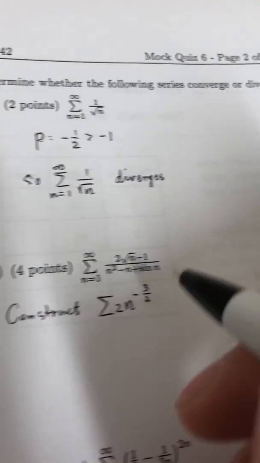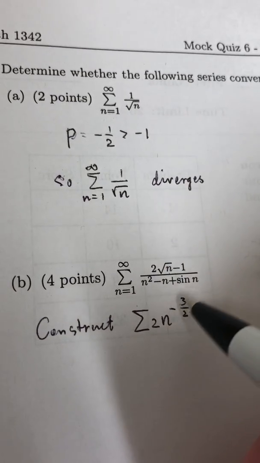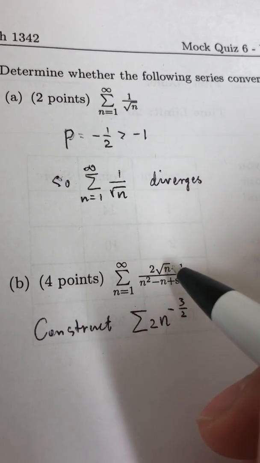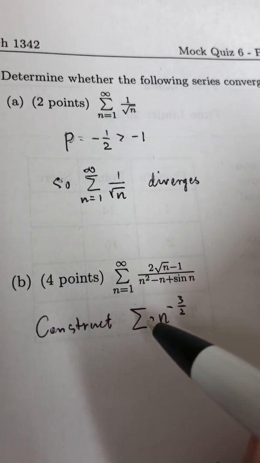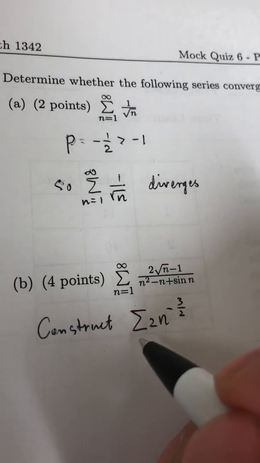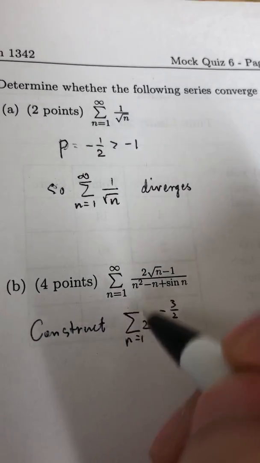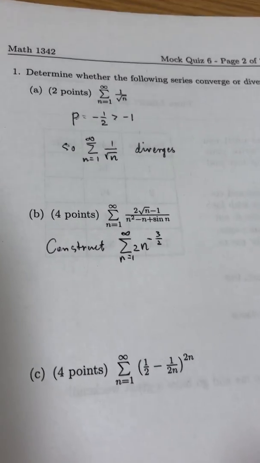Where does this come from? It's basically the quotient of 2 times root n and n squared. You take the quotient of those 2 leading terms, you get this. Of course, n goes from 1 to infinity.